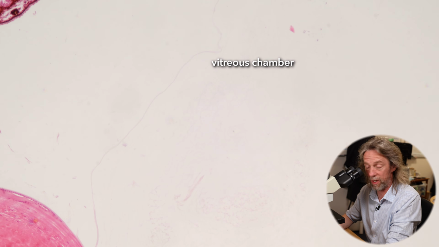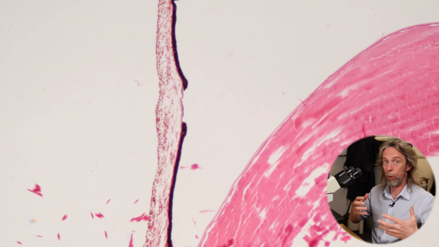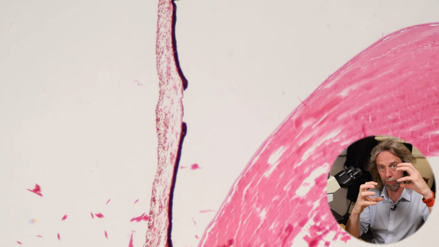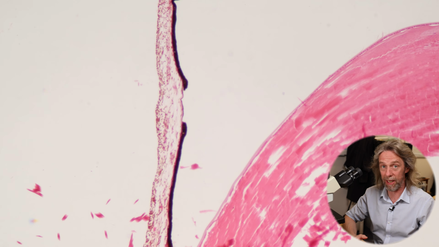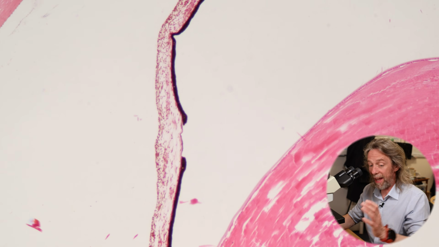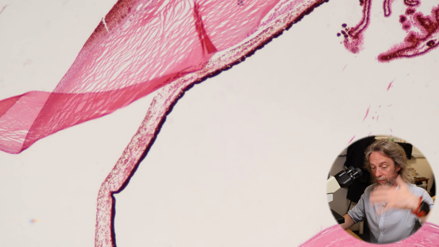And then posterior to the lens, we're in the vitreous chamber. So that's what I mean about kind of two fluids, three spaces. Think of the fluids and then you'll remember vitreous chamber, aqueous chamber. And then the aqueous chamber is split into anterior and posterior chambers. And that's really important because fluid is constantly being produced, that aqueous humour, and it flows around and it needs to be removed.